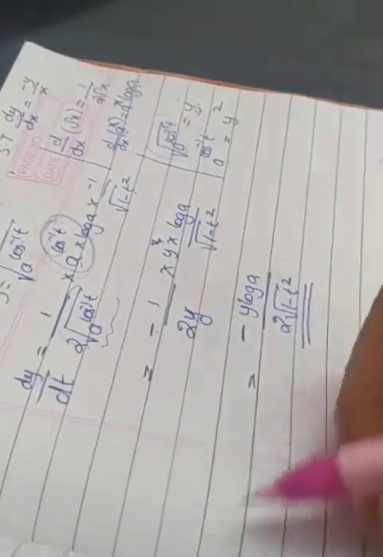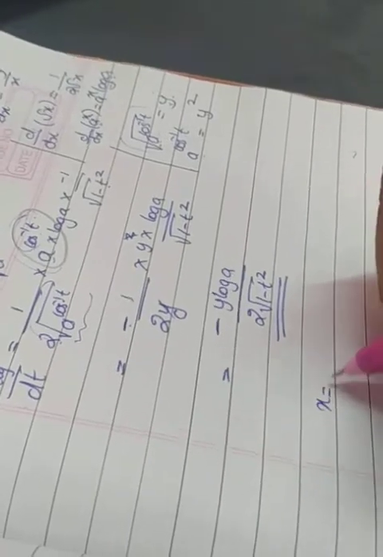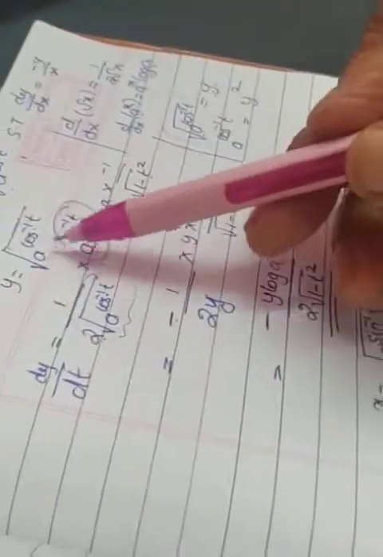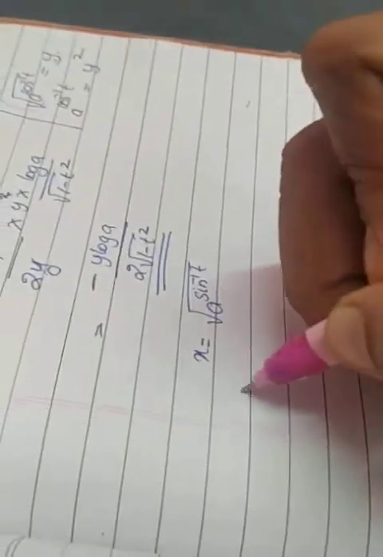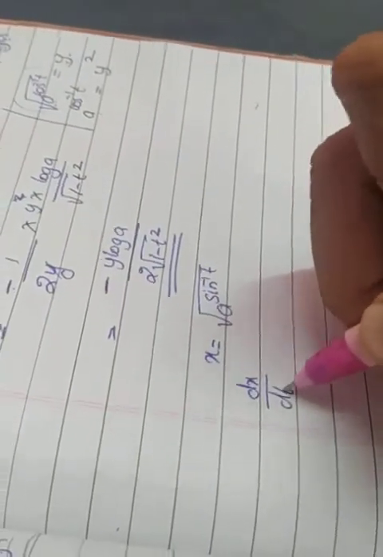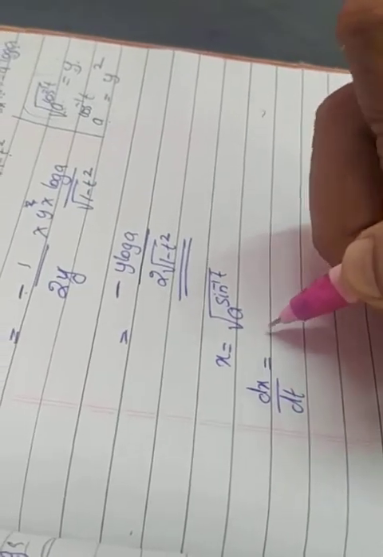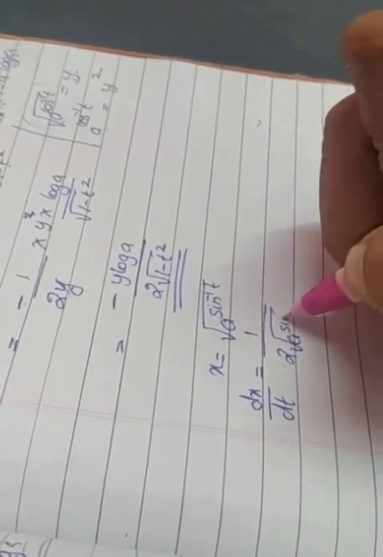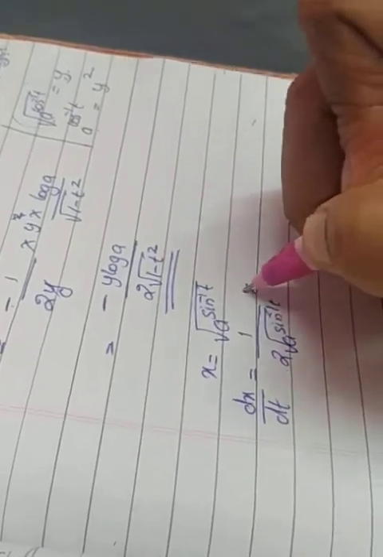Let it be there. Again take x. What is x? X is equal to root of a raised to sine inverse t. A similar term like y. So do the derivative. Dx by dt is equal to, what is the outside function? Root function. What's the derivative? 1 by 2 root a raised to sine inverse t, into, what is the next step?